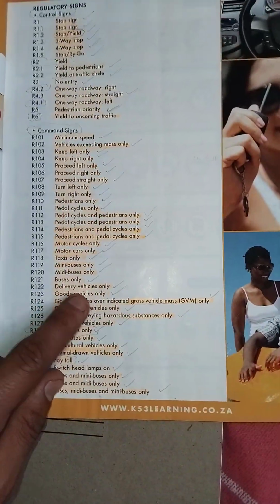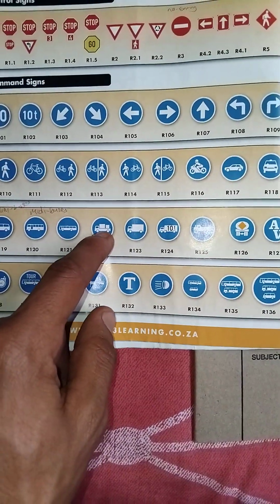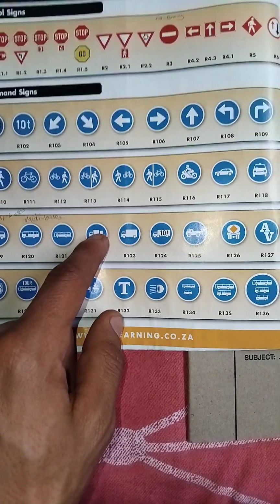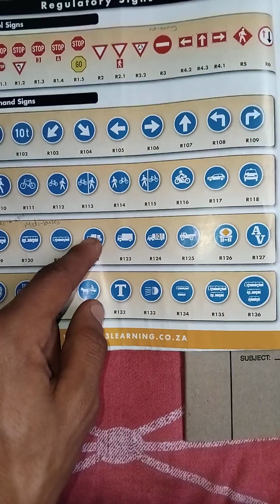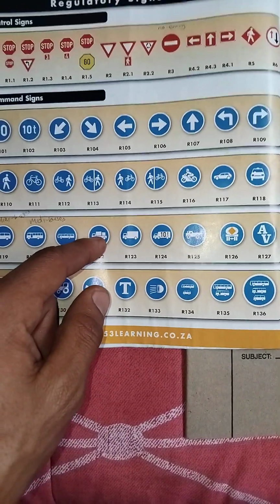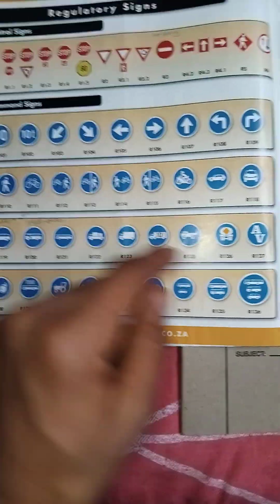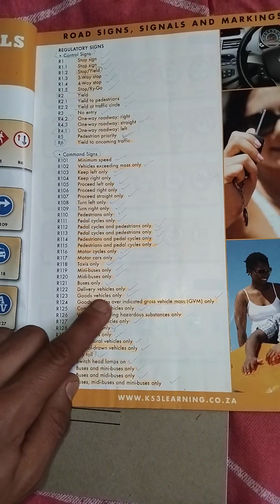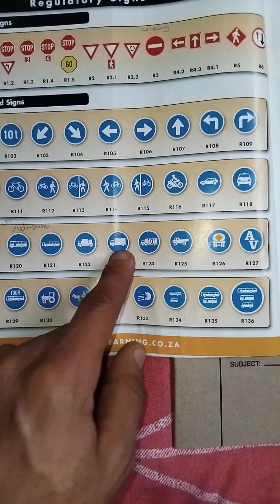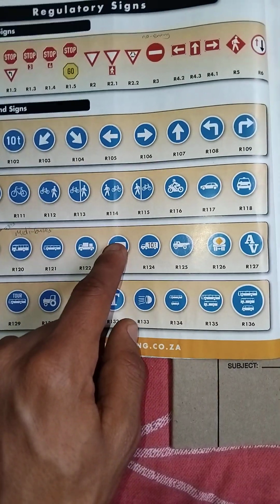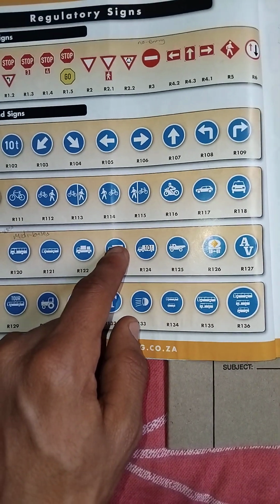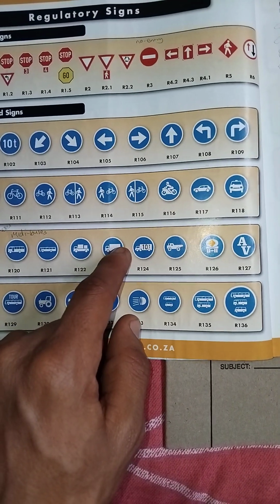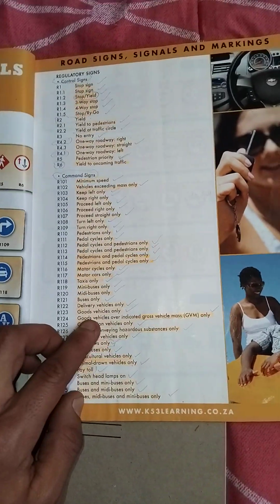And then you have your delivery vehicles only. Delivery vehicles, like a truck with luggage or whatever you want to call it, delivery items at the back. And then you have your goods vehicles only. It has a closed canopy or whatever you want to call it. This one is open, that one is closed. So that's your goods vehicle.